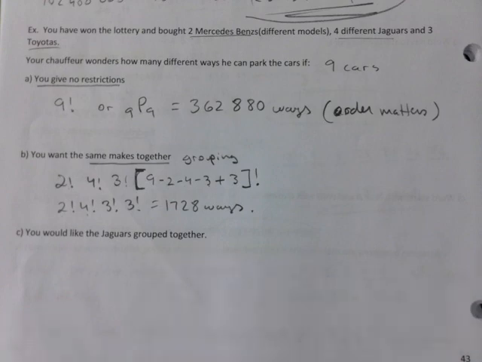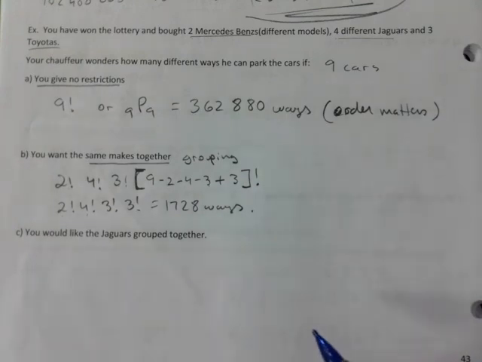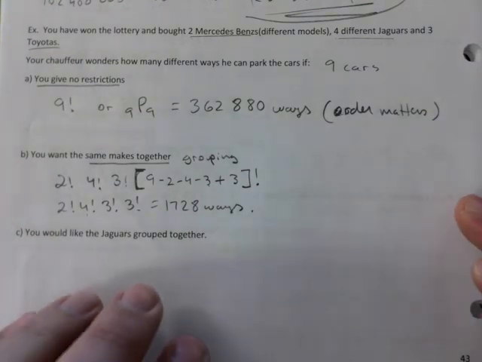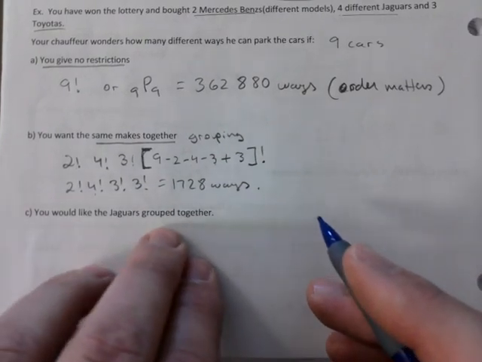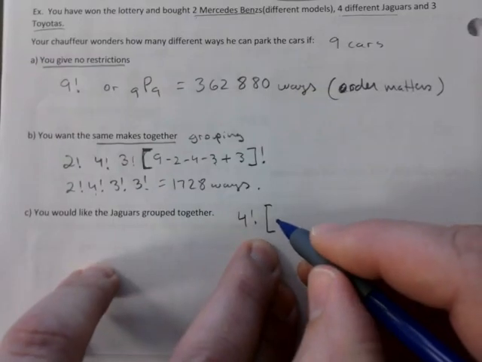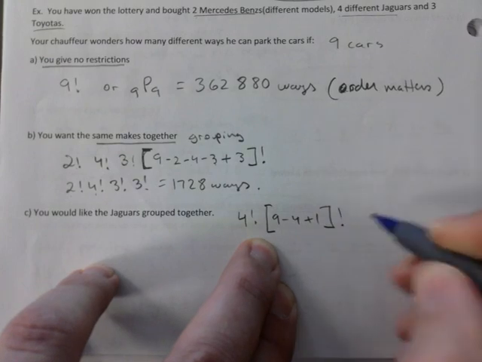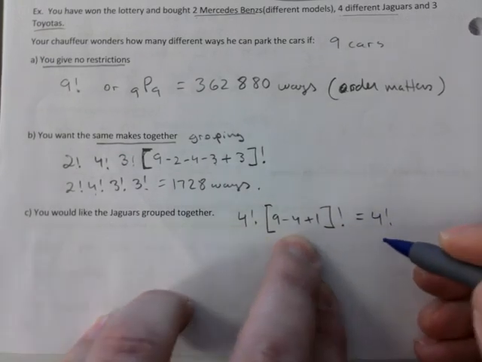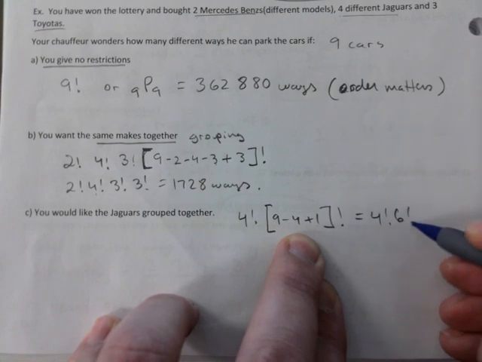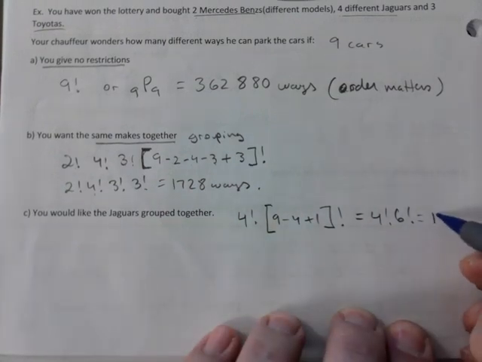And I'm going to change this last one. Oh no, I'm going to first do this one, then I'm going to add another one. Or are you sick and tired of this already? Maybe you are. You would like the Jaguars to be grouped together, so we have 4 of them. This is my last bracket here, so I go 9 minus 4 plus just 1 that I've created. So this is 4 factorial. 5 plus 1 is 6 factorial. Okay, that's how you would find it. That's 17,280 ways.